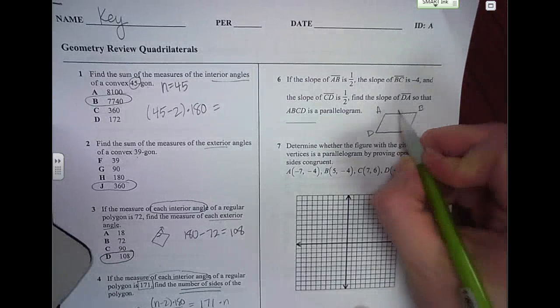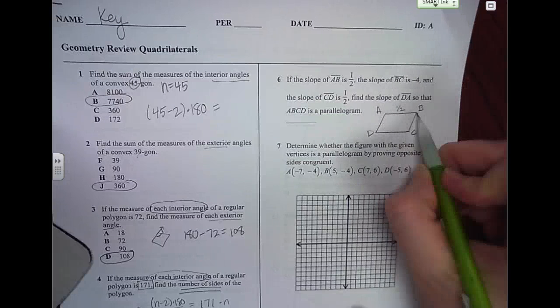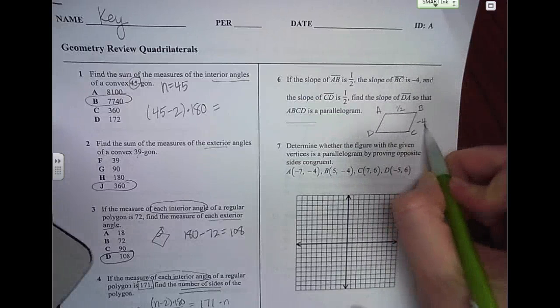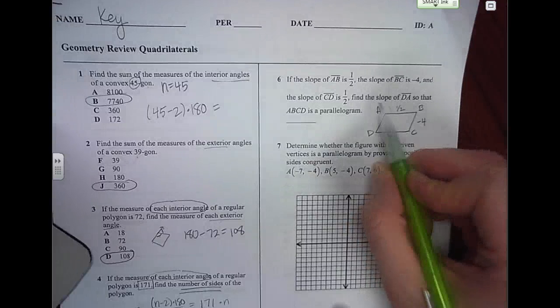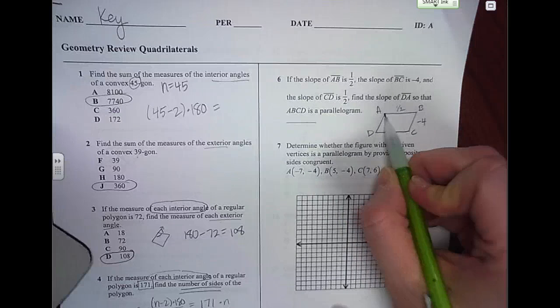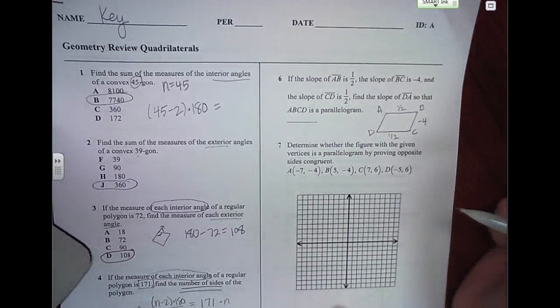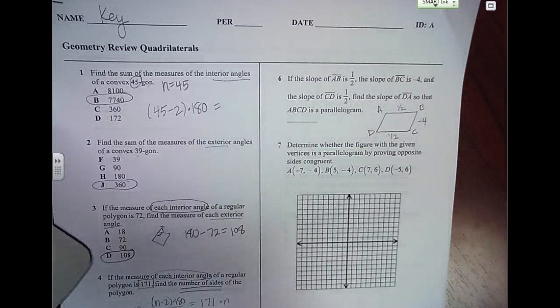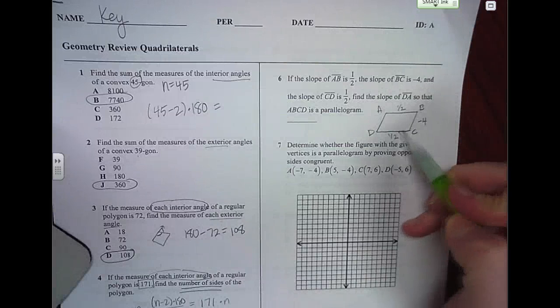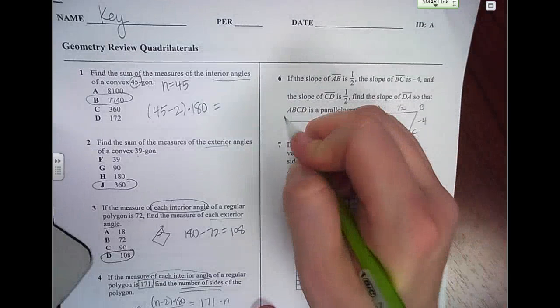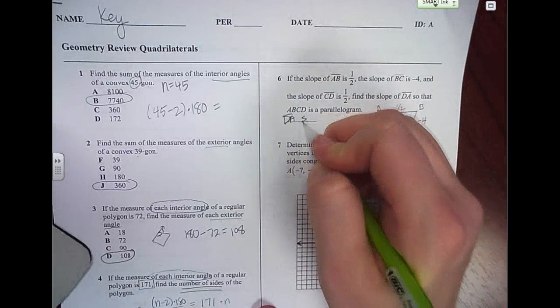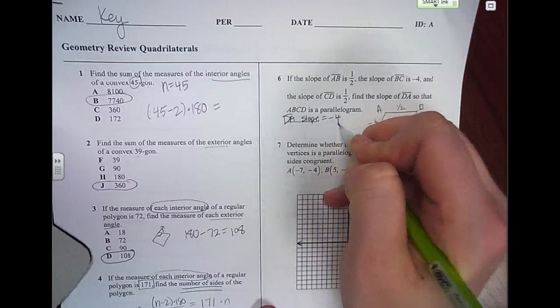Okay, so AB, the slope is 1/2. BC is -4. CD is 1/2. Find the slope of DA so that ABCD is a parallelogram. So in a parallelogram, remember both pairs of opposite sides are parallel. So for parallel, we need the slopes to be the same. So this slope we also need to be -4. So DA, the slope needs to be -4.